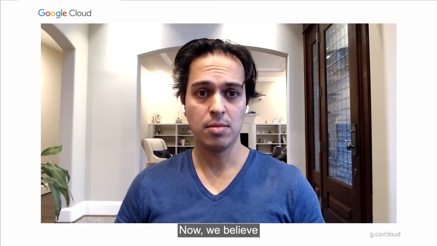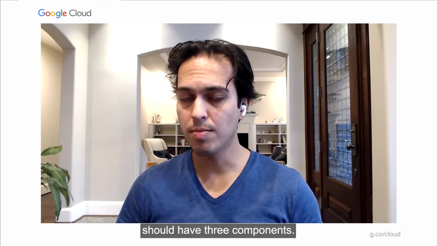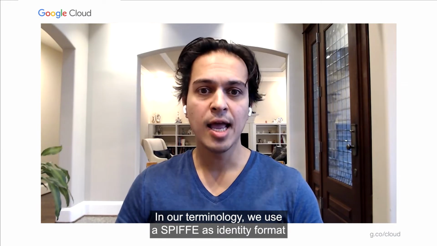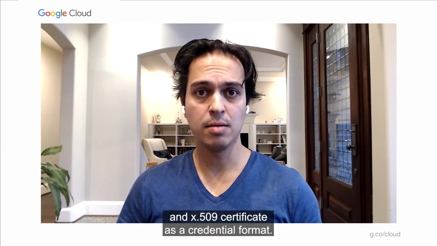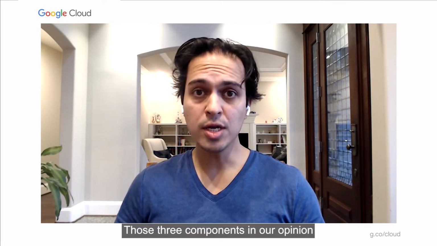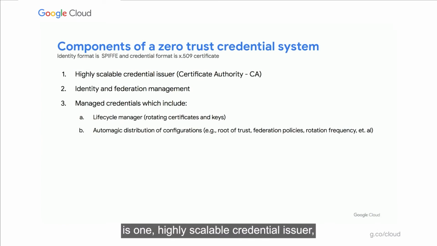Now, we believe that a successful zero trust credential system should have three components. In our terminology, we use SPIFFE as the identity format and X509 certificate as the credential format. Those three components, in our opinion, are, one, a highly scalable credential issuer, certificate authority in our case.